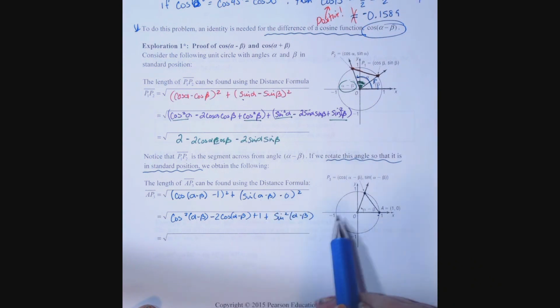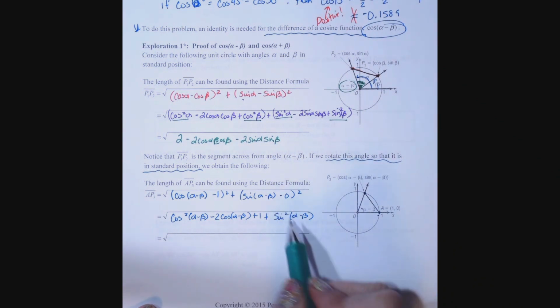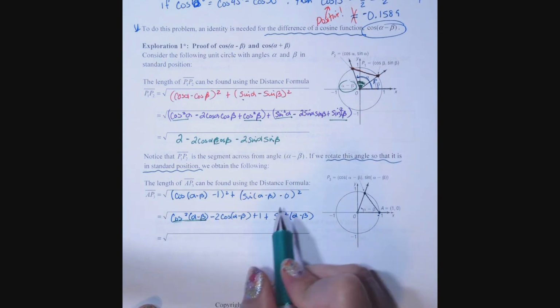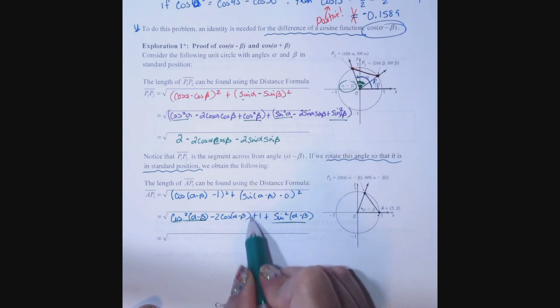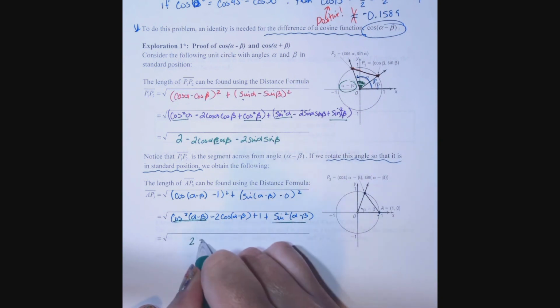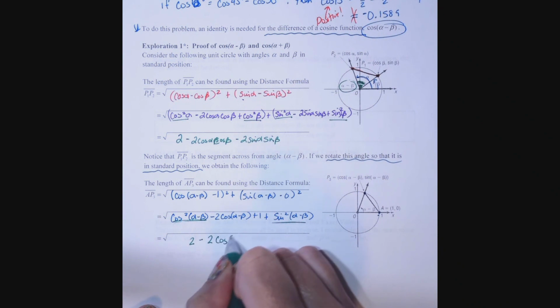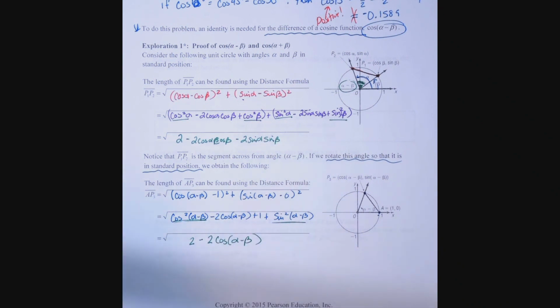Anything times 0 is 0, so that's the only term left from squaring that binomial. Okay, let's see what we can do there. We have cosine squared of alpha minus beta and sine squared of alpha minus beta. That's 1 because of my Pythagorean identity, plus this one is 2. So 2 minus 2 times cosine of alpha minus beta.